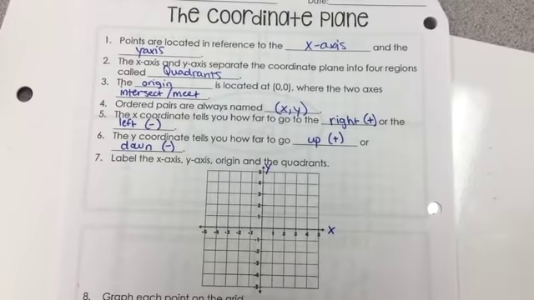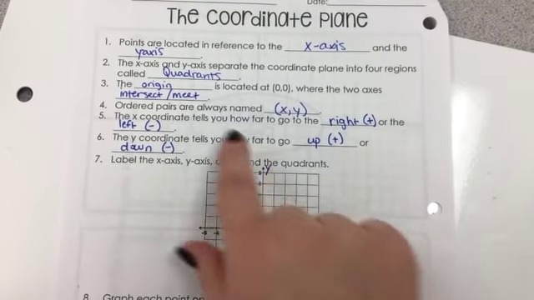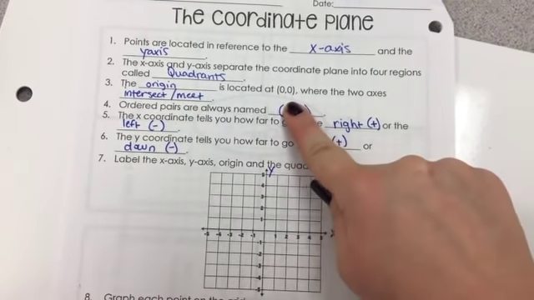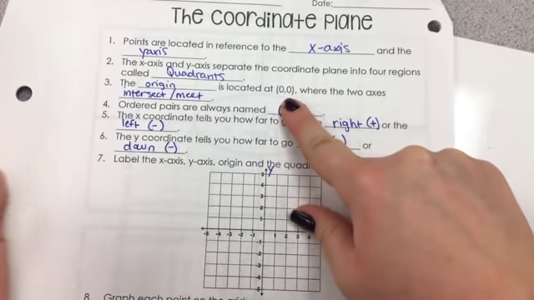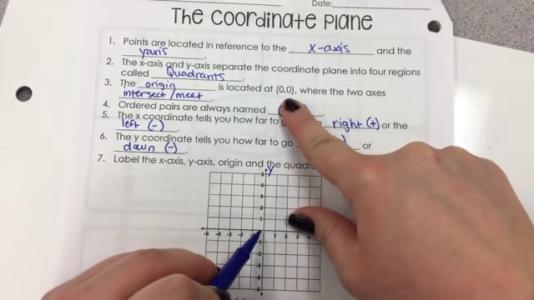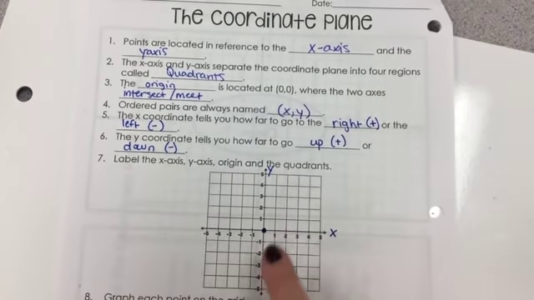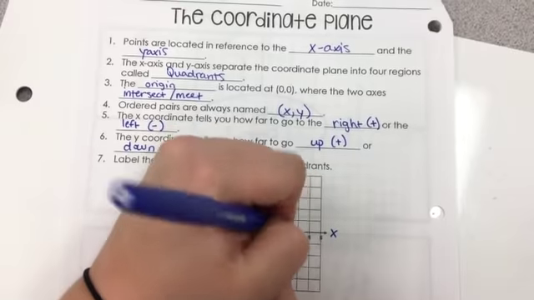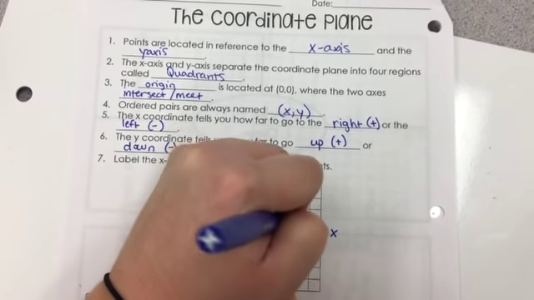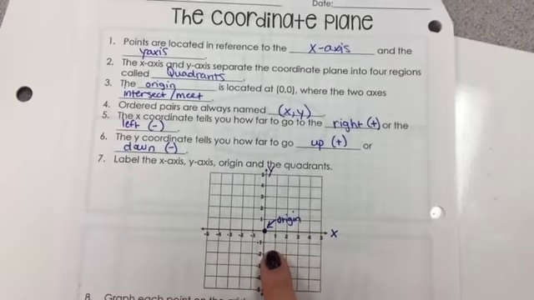The next thing we want to do is label our origin. Now, if you remember, the origin is located at the point 0, 0. So what we're going to do is find 0 on the x-axis and 0 on the y-axis, which is right here in the middle of our coordinate plane. And we'll just label that the origin.